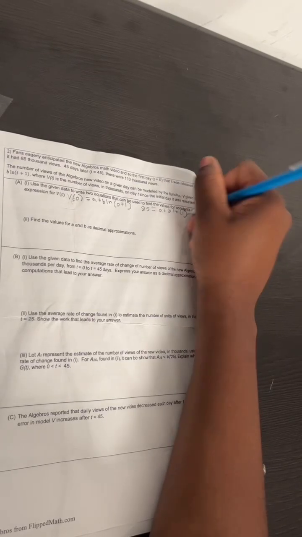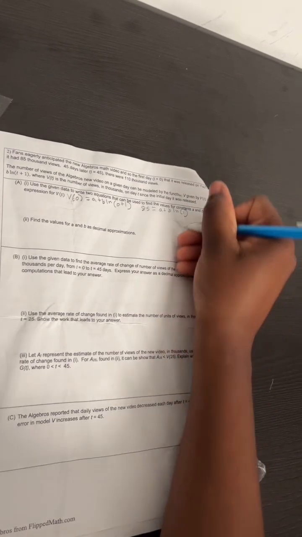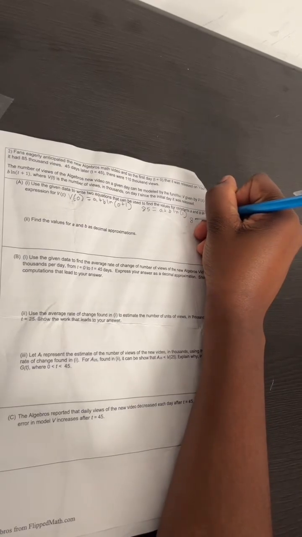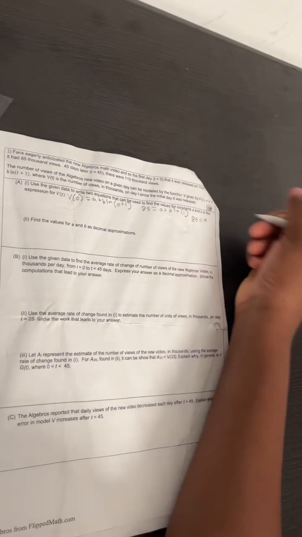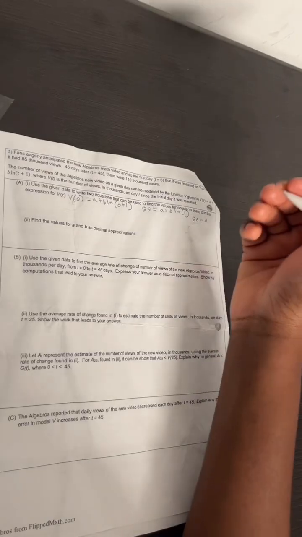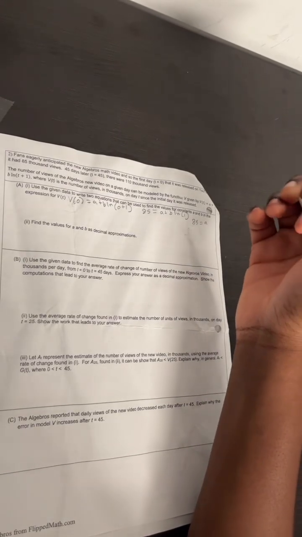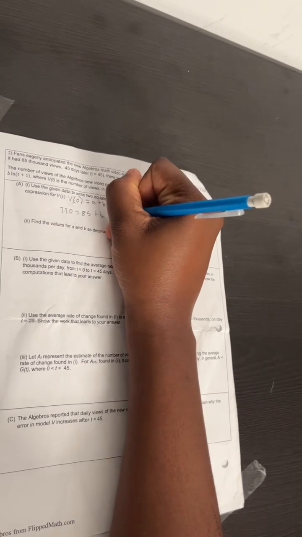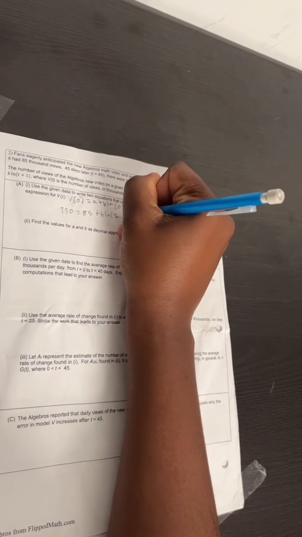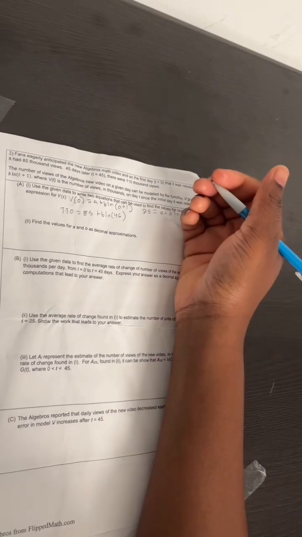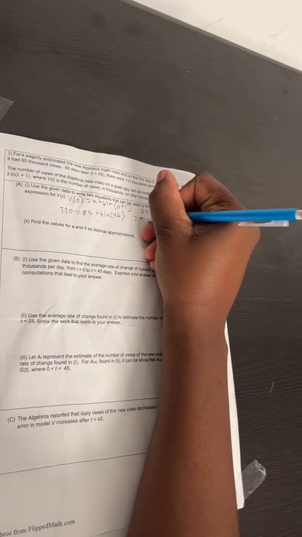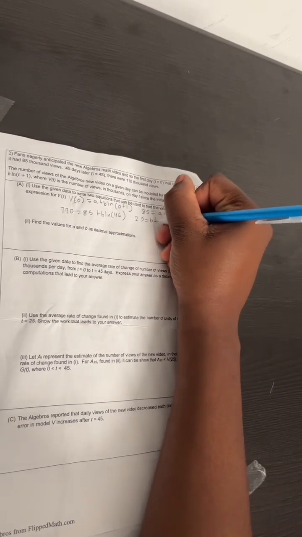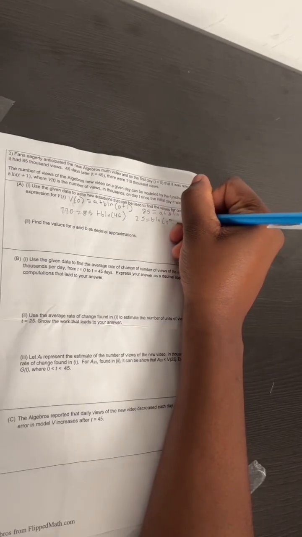So since the natural log of 1 equals 0, this becomes 85 equals a. So next, we've already found a equals 85. Now plug in the second equation. 110 equals 85 plus b natural log of 46. So we subtract 85, 25 equals b natural log of 46.